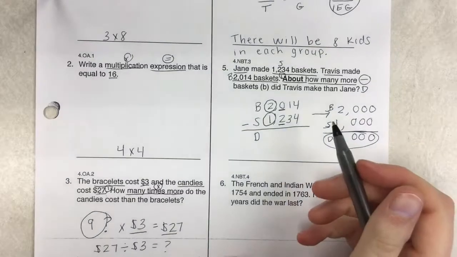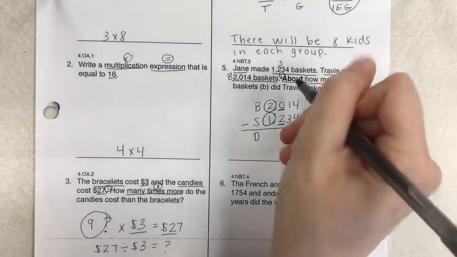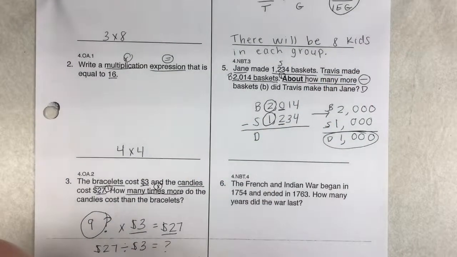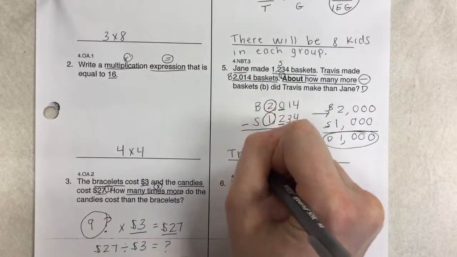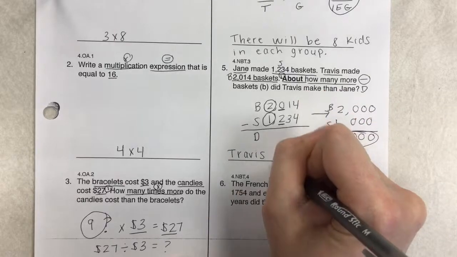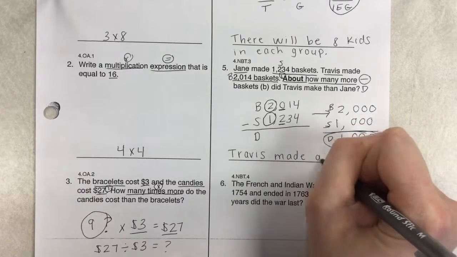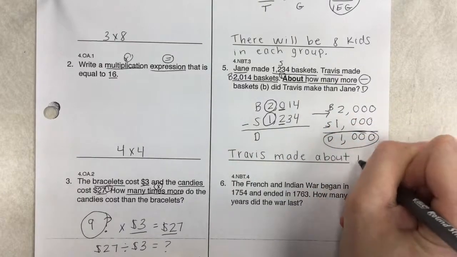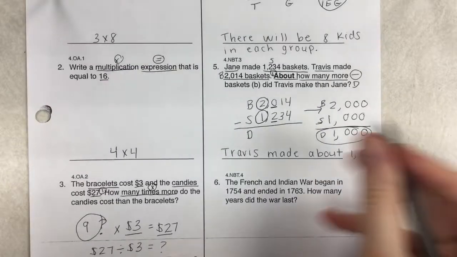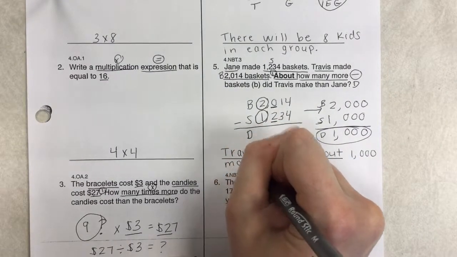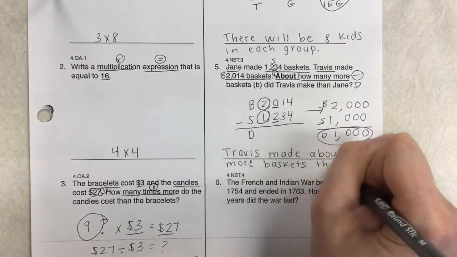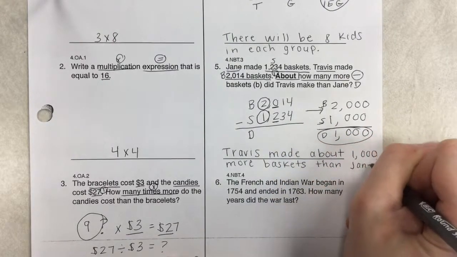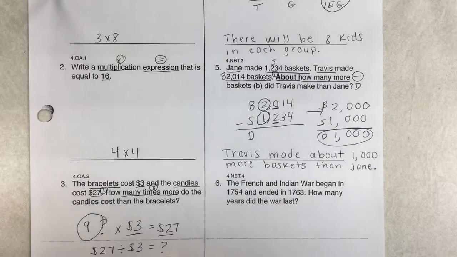Now my last step is to write a complete sentence. Don't forget this word about, because we didn't really solve it. We were rounding. So I'm going to write Travis made about 1,000 more baskets than Jane. Check your page, make sure it looks just like mine. Pause the video if you need to.